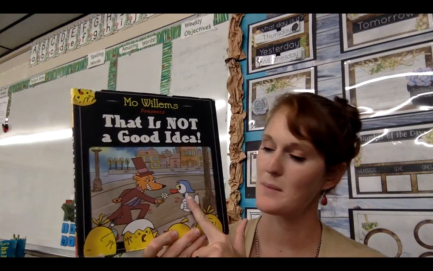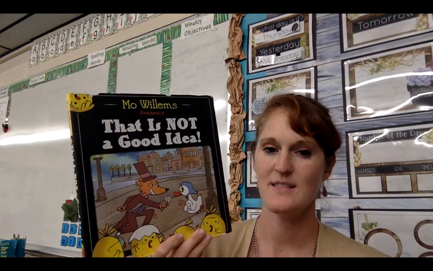And he has really good main characters. The main characters in this story were the mama duck and the fox and then the ducklings. So we will be getting into that later on how to plan our stories, how to pick our characters, and how to write a really good story.